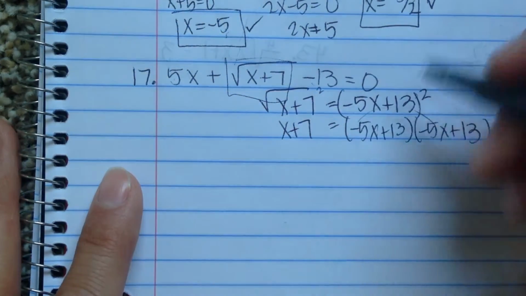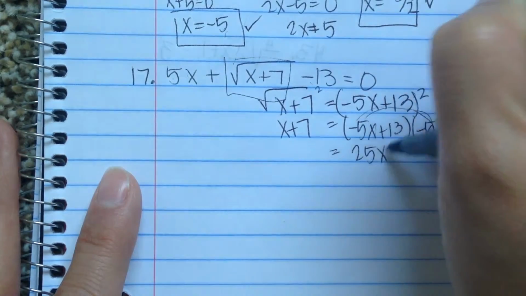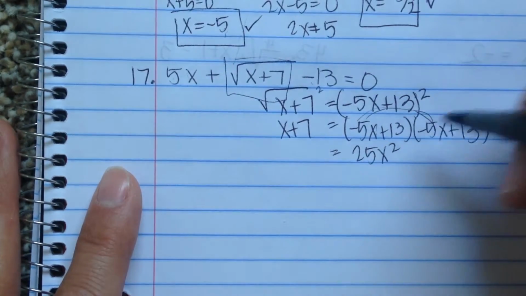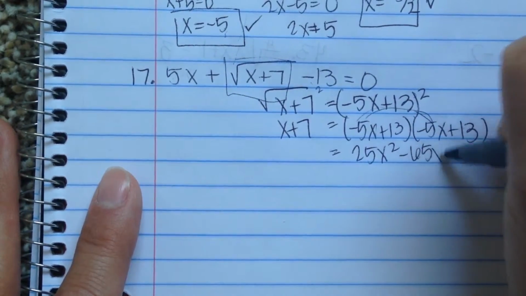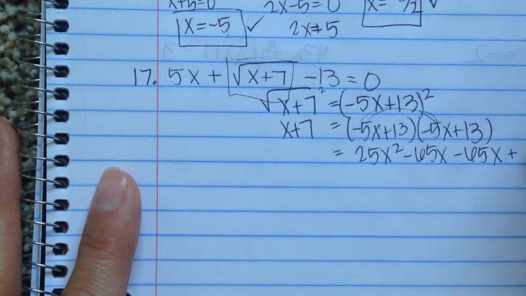So then we would FOIL this. This is going to get really big. So positive 25x squared. That's going to give me negative 65x, negative 65x, and I just went mind blank on that.